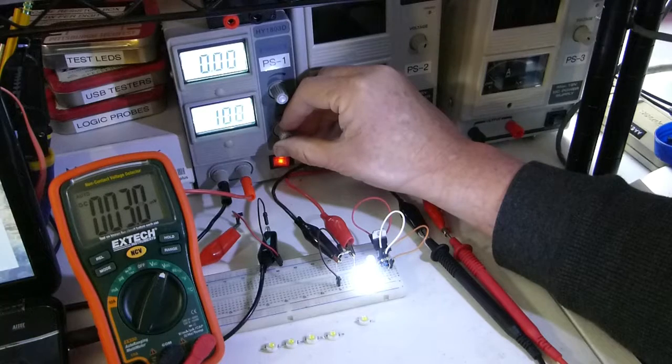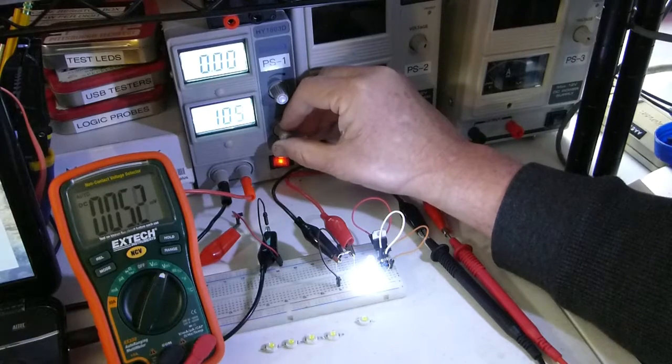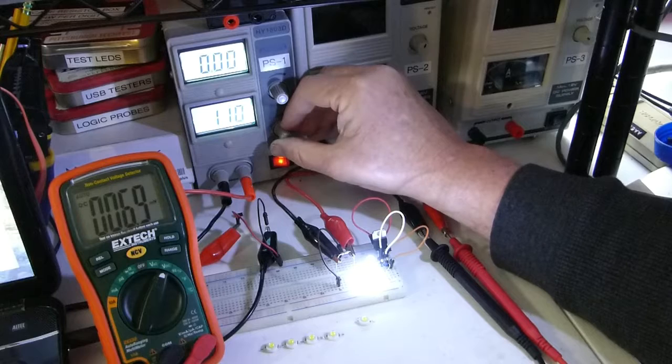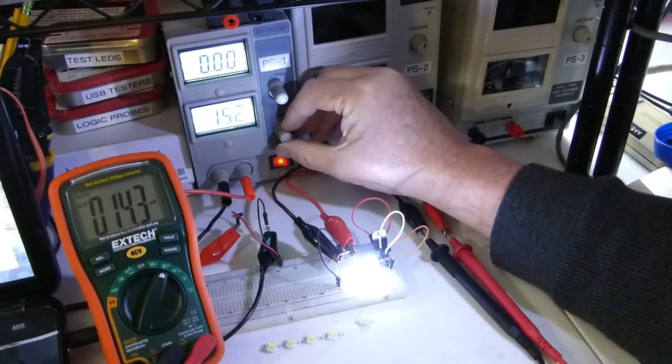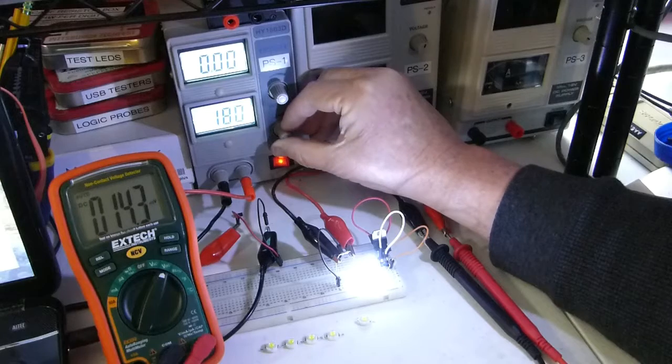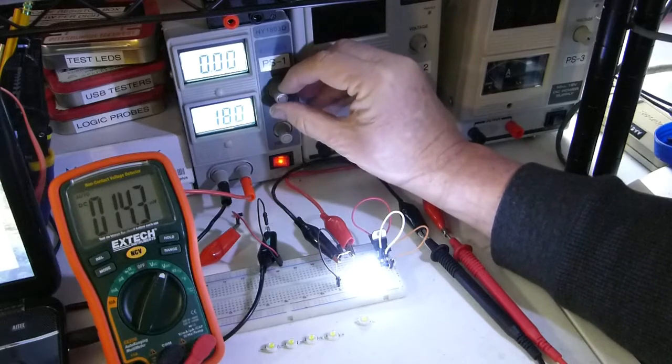Here we're turning the supply up from 0 volts up past 10, and you can see the milliamps going through the LED circuit. Up to 12 volts it reaches about 13 or 14 milliamps. Our current sense resistor in this case is 39 ohms, which differs from what we did in our simulation.